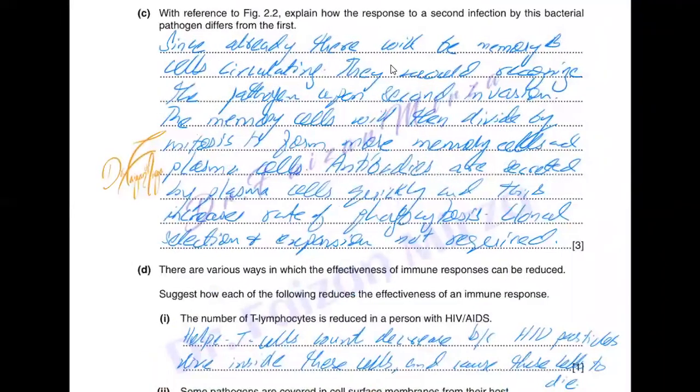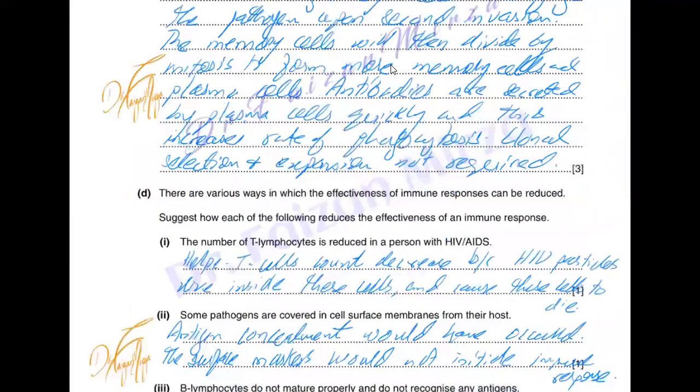You need to explain the response to a second bacterial infection. We'll just explain how the secondary immunological response occurs. Since there will already be memory B cells circulating, they would recognize the pathogen upon the second invasion. The memory cells will then divide by mitosis to form more memory cells and plasma cells, and antibody will then be secreted by the plasma cells quickly, and this increases the rate of phagocytosis. Clonal selection and clonal expansion is never required in the secondary immune response.